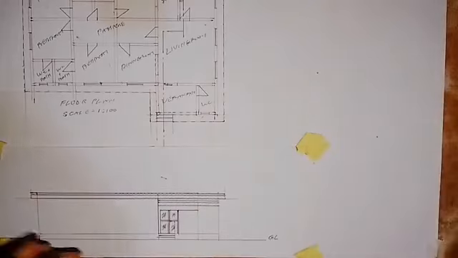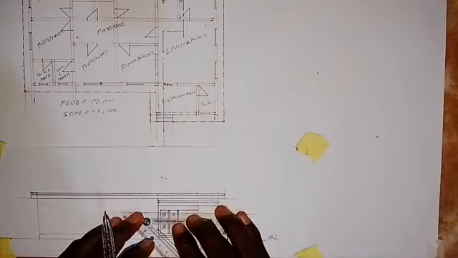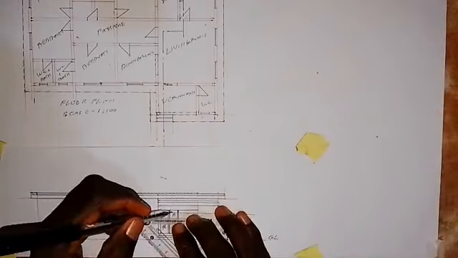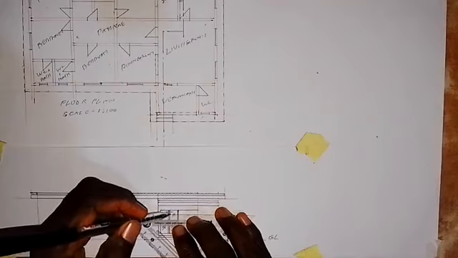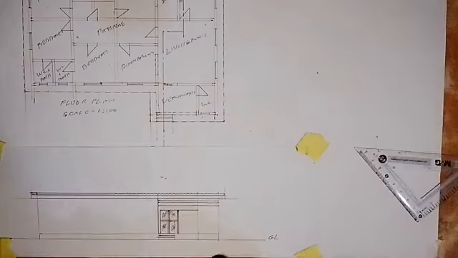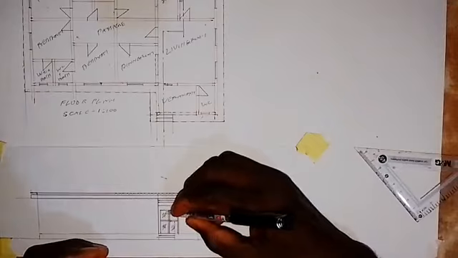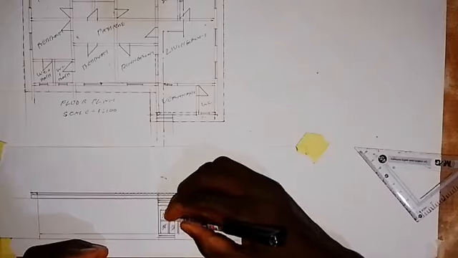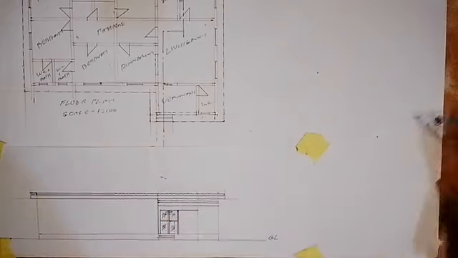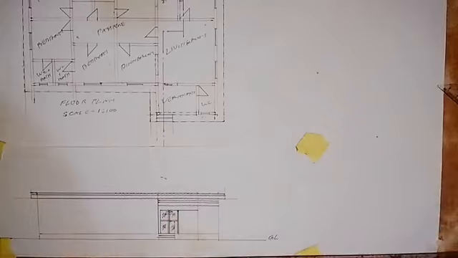Then we are told that they are sliding doors, so we need to show here that they are sliding doors. Okay, so I'm going to put an arrowhead here. Then I'll put an arrowhead here like this. All right, so we have fixed the door that we have here.